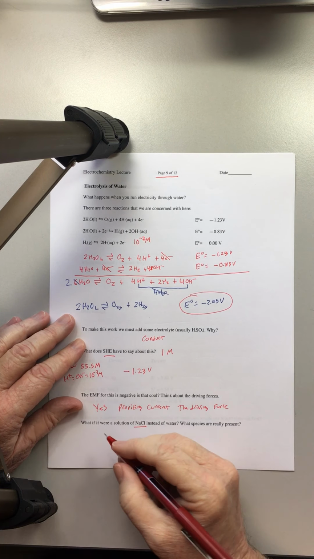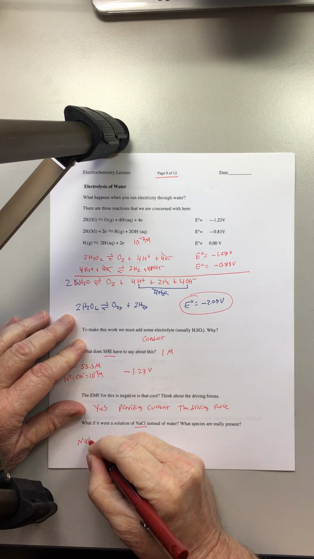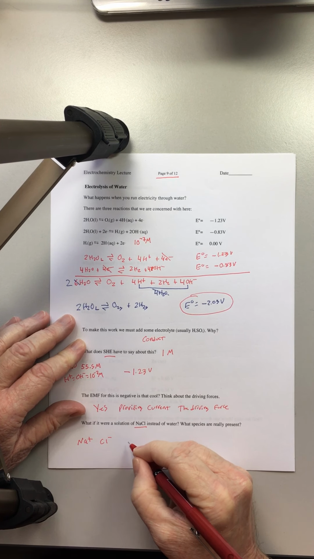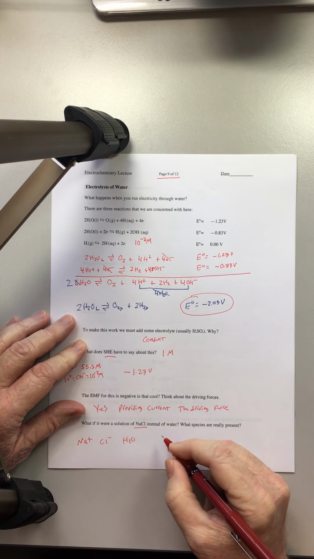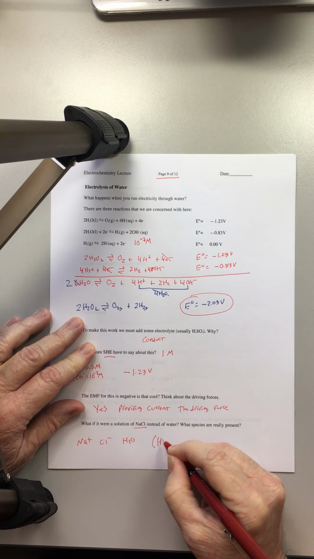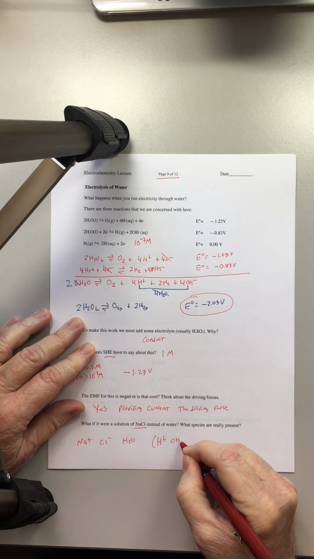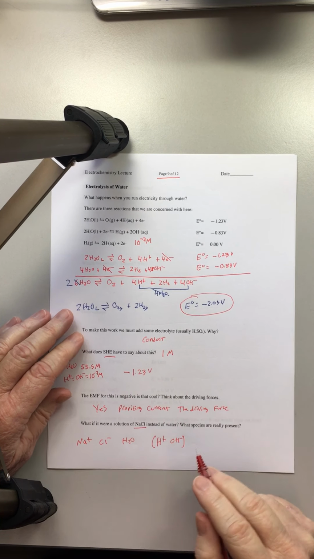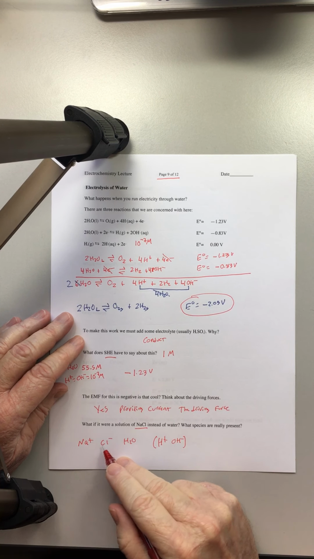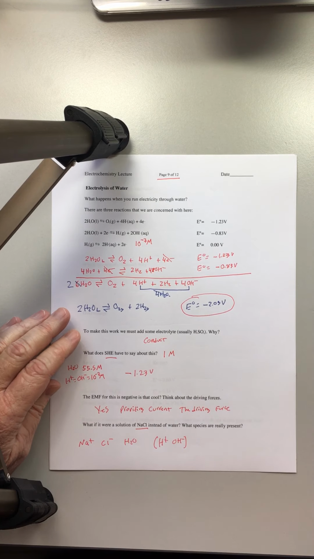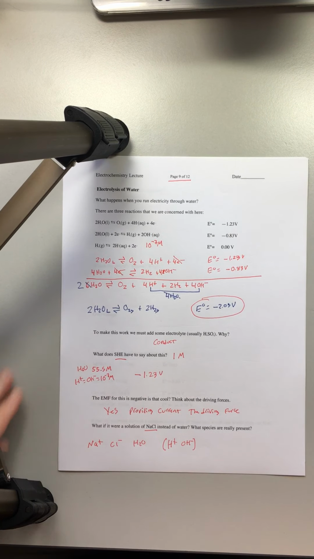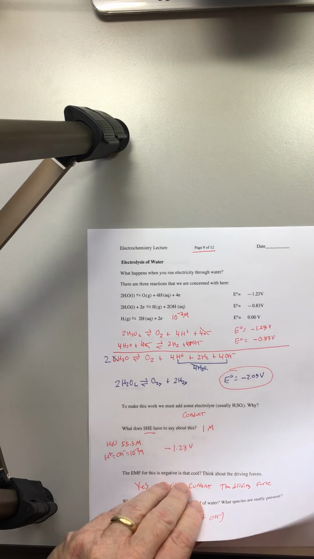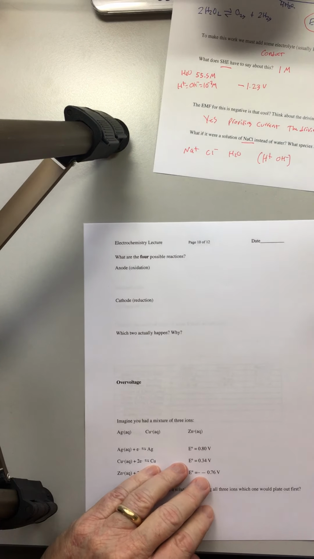What species are present? Well, Na plus, Cl minus, H2O, and I'll say H plus, OH minus, but they're irrelevant because they're like 10 to the negative 7th molar. This is about 55 molar. And let's assume we're putting in 1 molar sodium ion and 1 molar chloride ion. We can actually get some different reactions happening, okay?